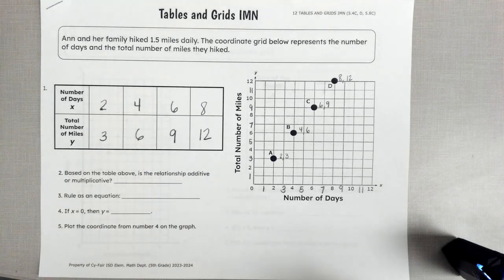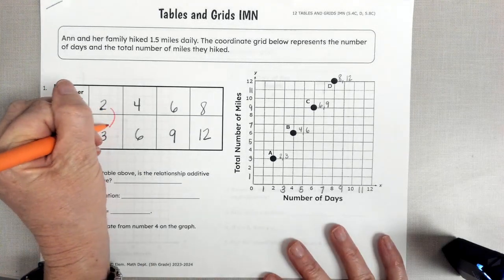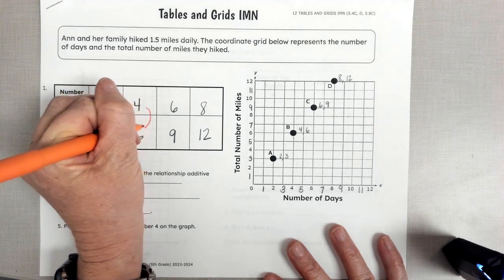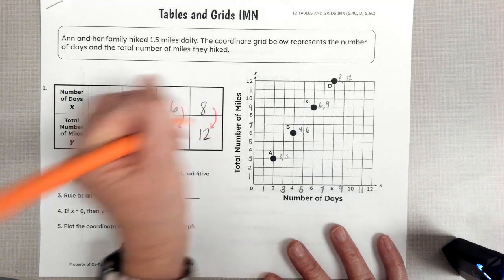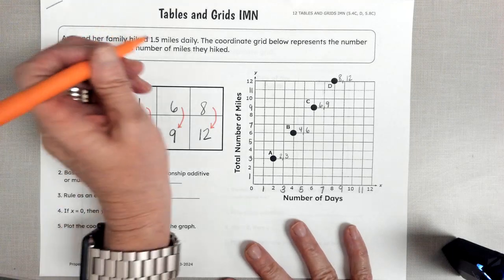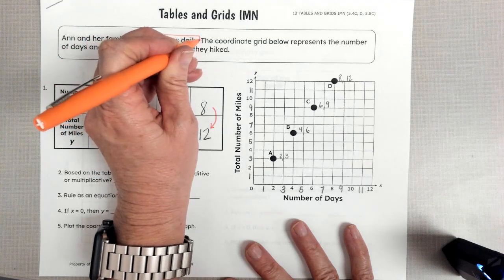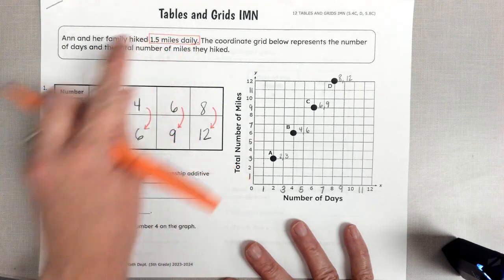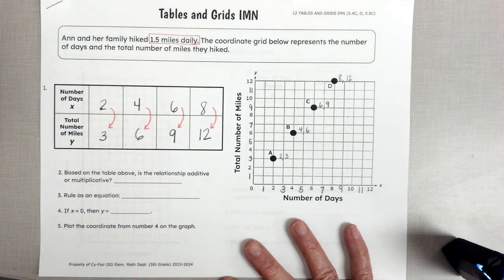So now that I have that information, the next thing I would want to do is be looking for that relationship. What is that relationship from my x value to my y value, which is what we've been doing the last couple of days in math. We've been finding relationships between data. And so I'm going to go back up to my story, and I'm going to think to myself, how is 1.5 related to the number of days and the total number of miles?